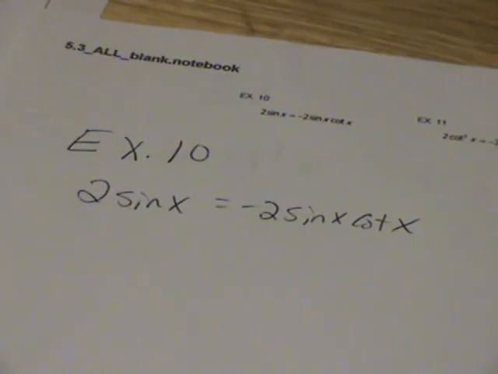So, what's my strategy? What are we going to do? What is this one similar to that we've seen before? Do I want to divide both sides by sine? Good idea, bad idea. What do we think? Oh, just say no. Don't do it.